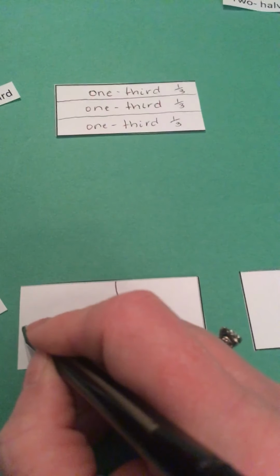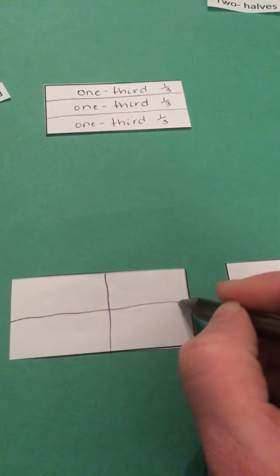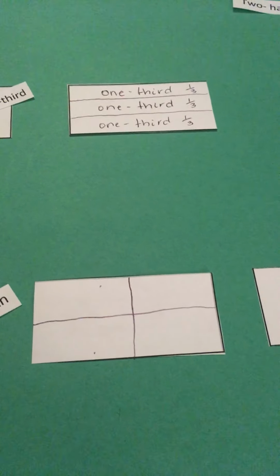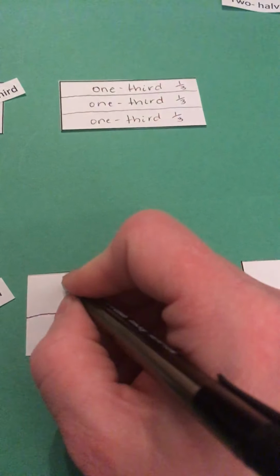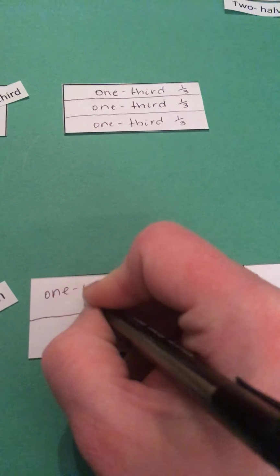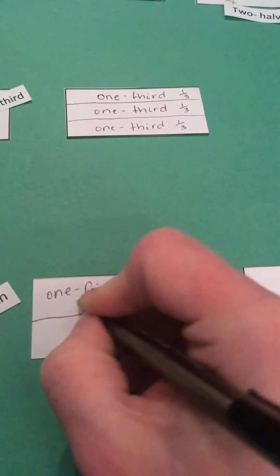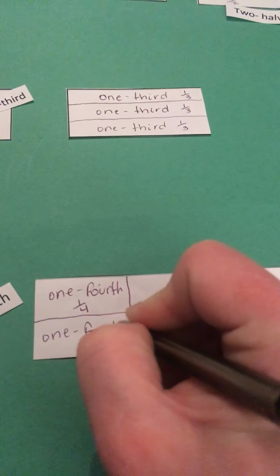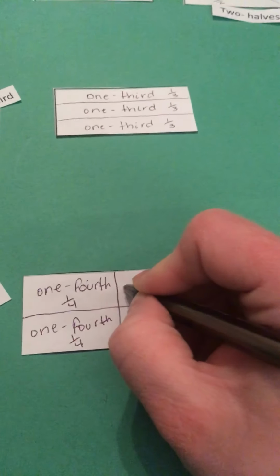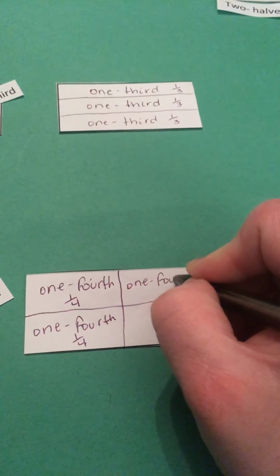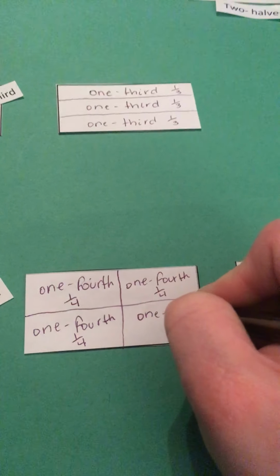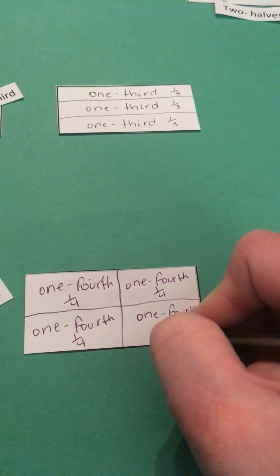the middle and then go across. So I have 4 equal parts. This one is 1/4, 1/4, 1/4, and then 1/4.